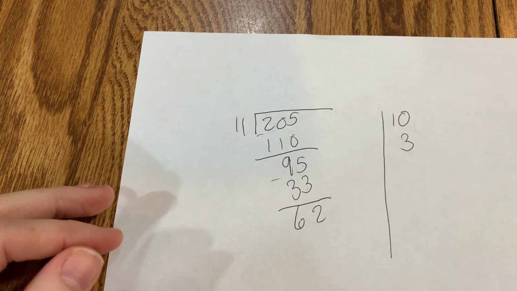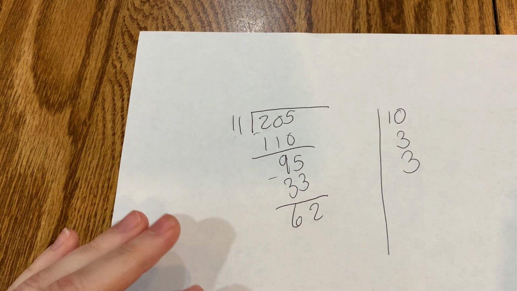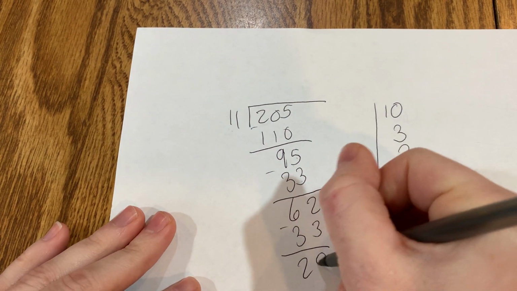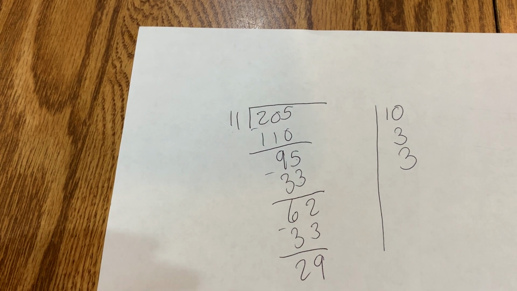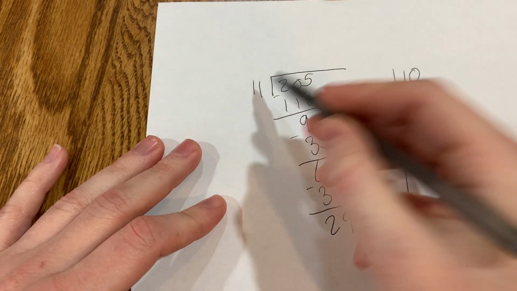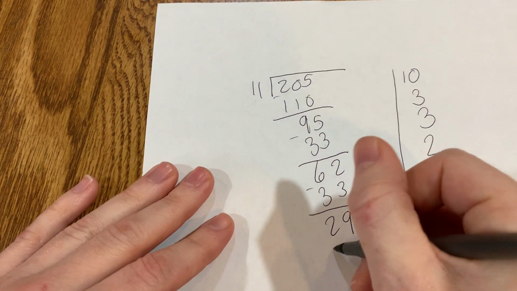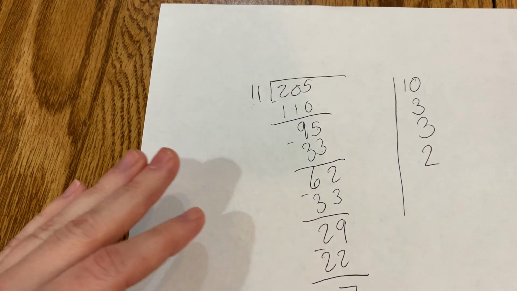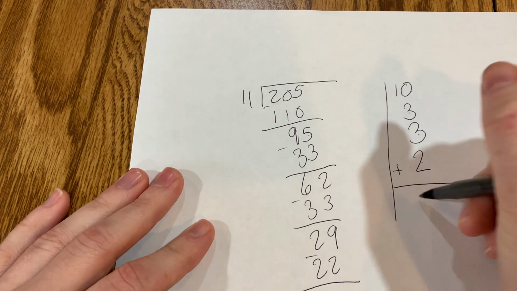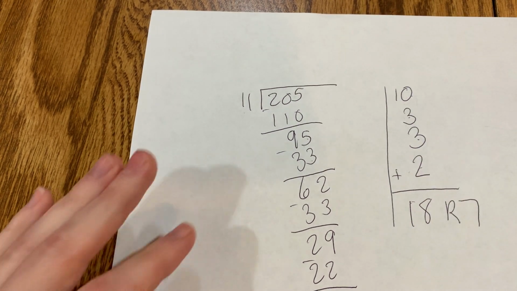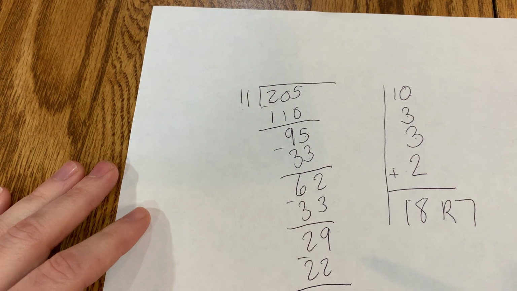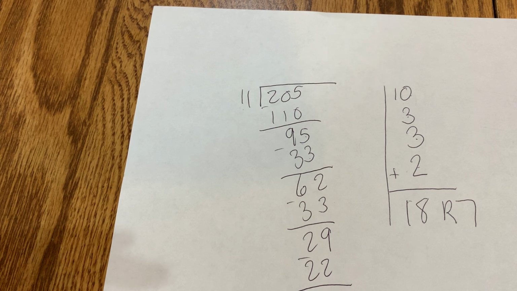I have 62. Okay, I'm going to take out another 3 groups of 11. That's another 33. And that's 29. Okay, well, I can't take out another group of 3. Oh, but I can take out a group of 2. So 2 groups of 11, or 11 groups of 2, is the same thing, is 22, and that's where I get my 7. I add up my partial quotients, 10 plus 3 plus 3 plus 2, that's my 18, remainder 7. So you get the same thing, you're just subtracting different amounts of 11 each time.